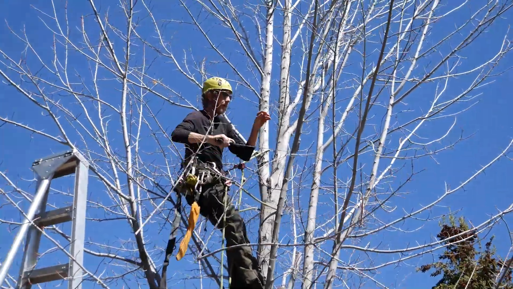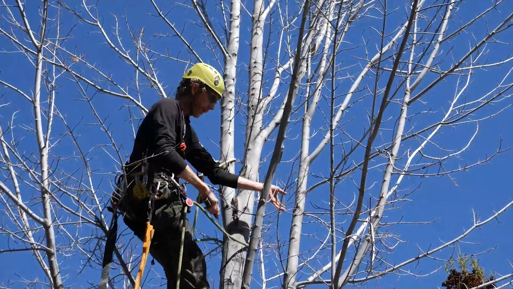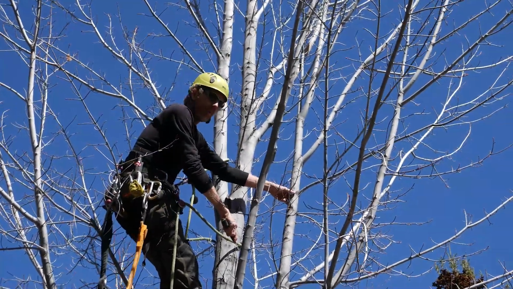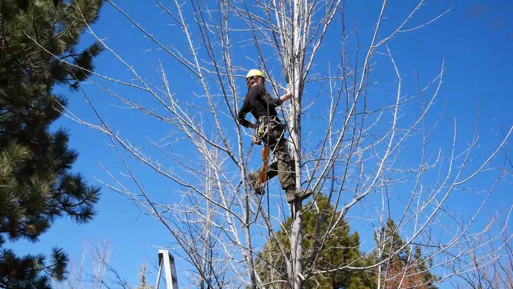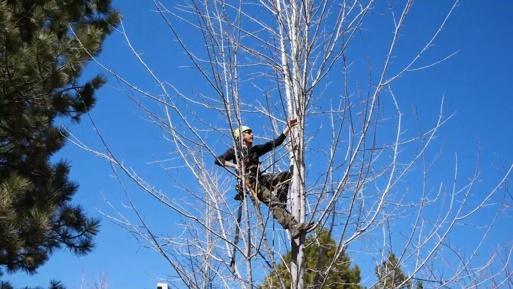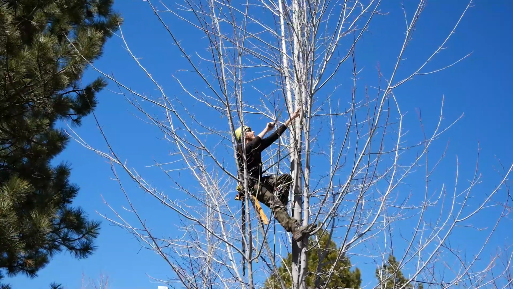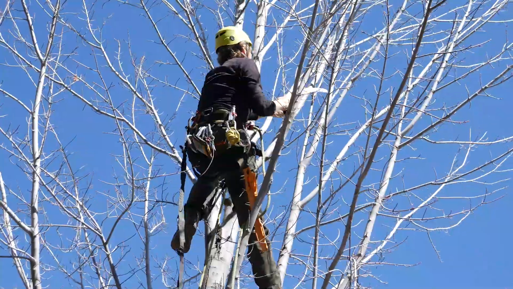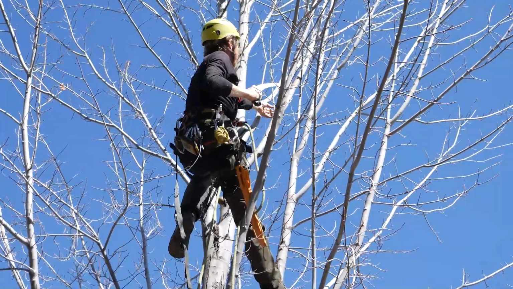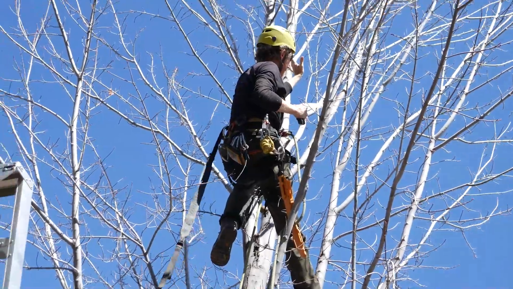Essentially, the cuts I'm making up here are mainly conflicting and rubbing limbs. Limbs that are going to create the same situation as that larger one that we cut off. Here we have a limb that's beginning to conflict. You can see it's actually already beginning to damage the tissue up there. So we're going to cut that out now, and I'm also going to cut, here's an example of another one that's doing the same thing, growing right back into the center of the tree.